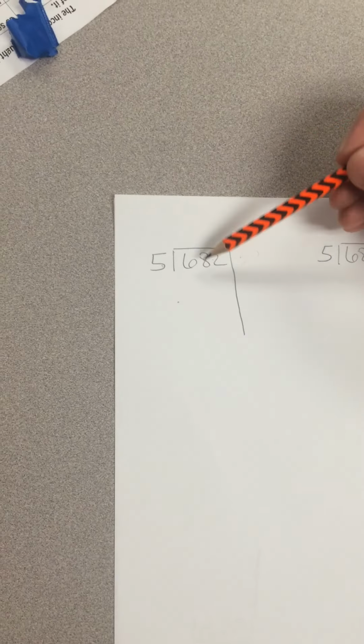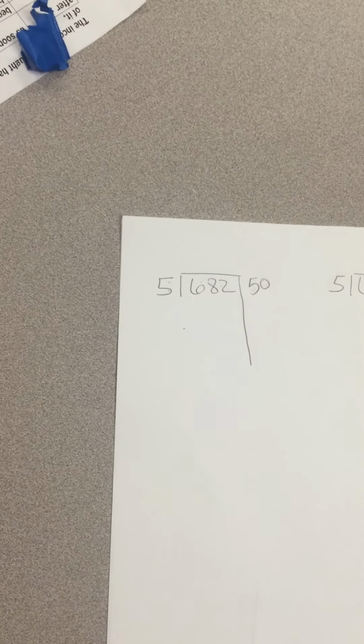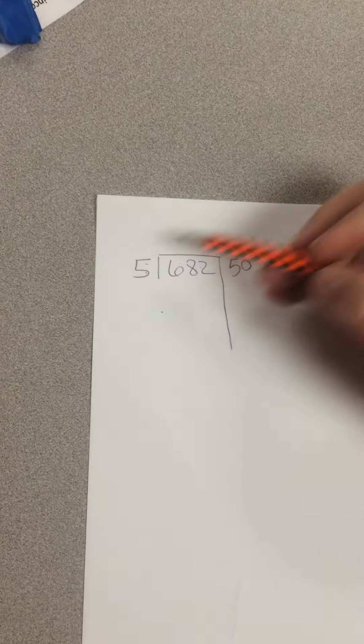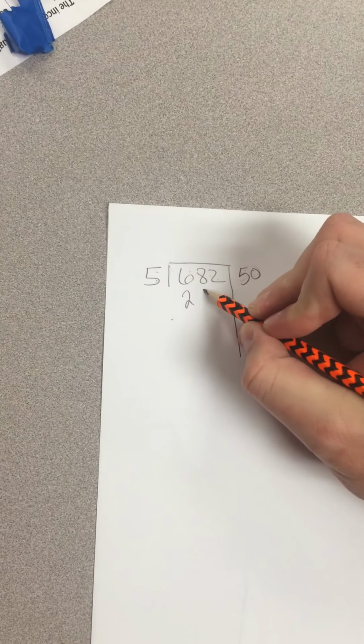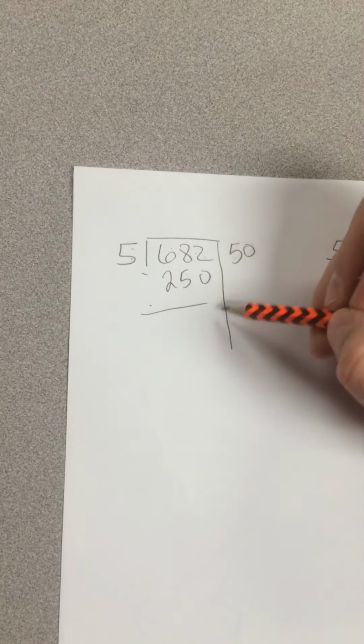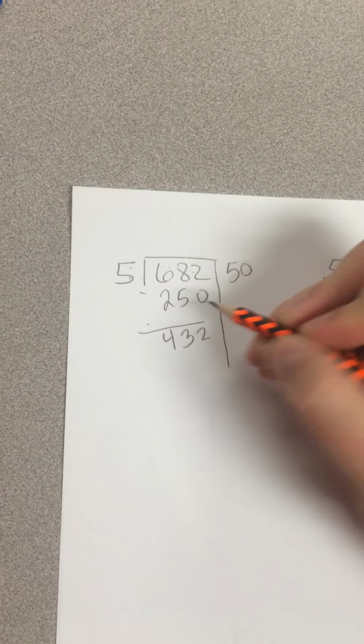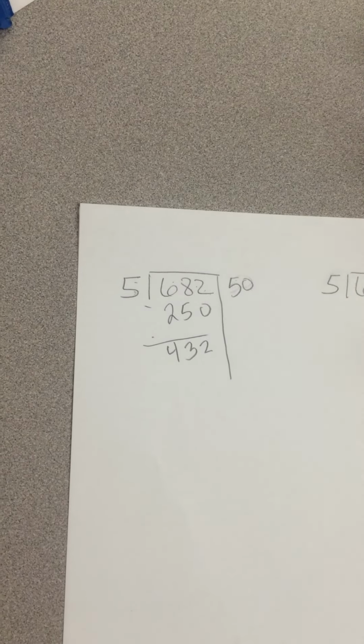So first, they're thinking, okay, we have 682 things, and we want to put them into equal groups of 5. So they're going to be using their mental math here. Most can figure out that we can make 50 groups of 5. Using their mental math, they know 5 times 5 is 25, plus the 0. So they're going to make 50 groups of 5 and take out 250 things. So now they have 432 things left.